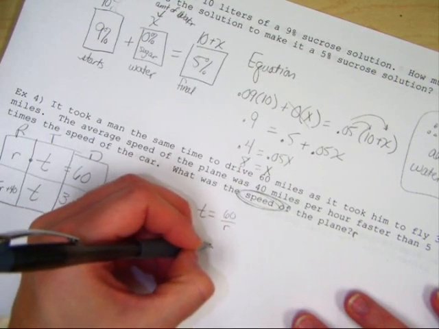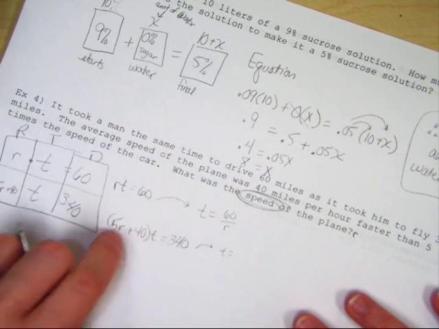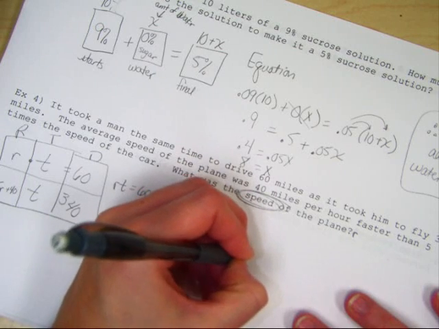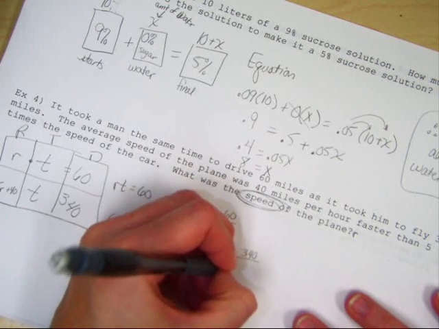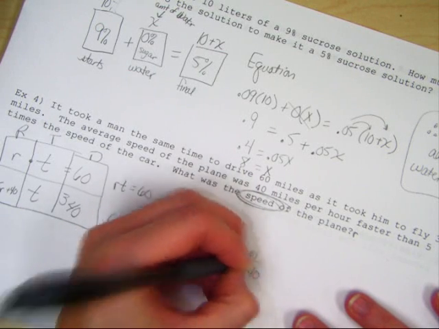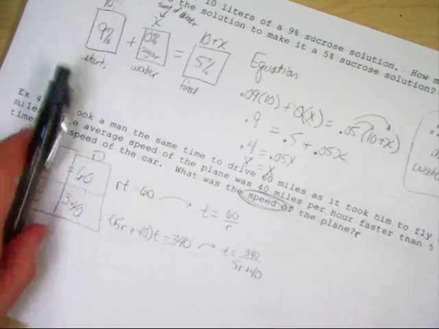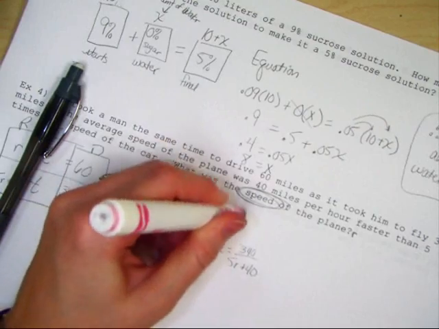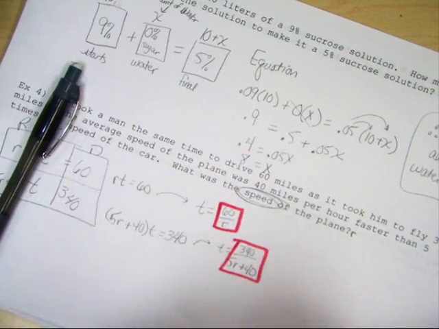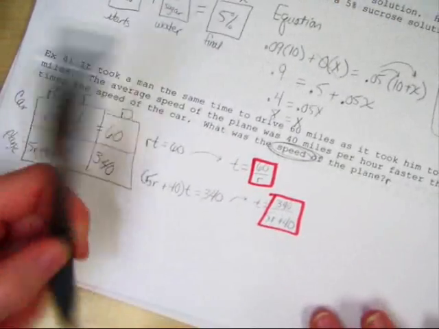And over here we're going to do T equals 340 divided by 5R plus 40. Since we have two equations that both equal T, we set them both equal one to another.